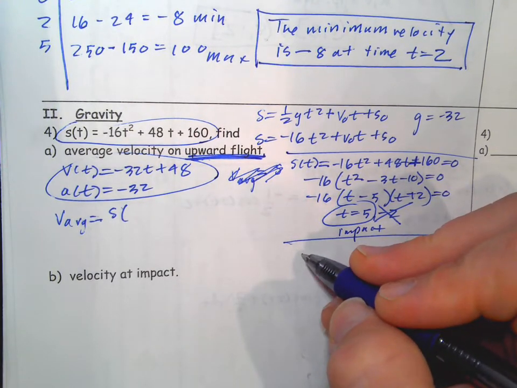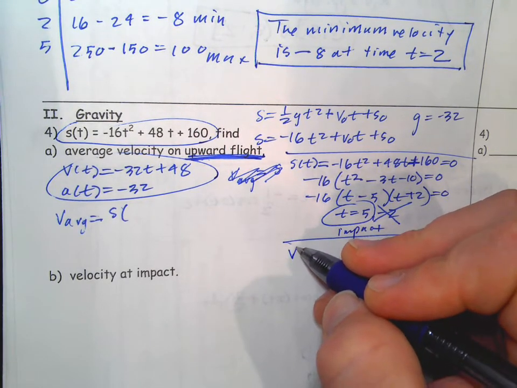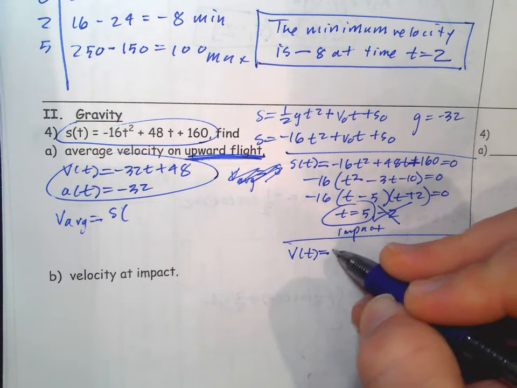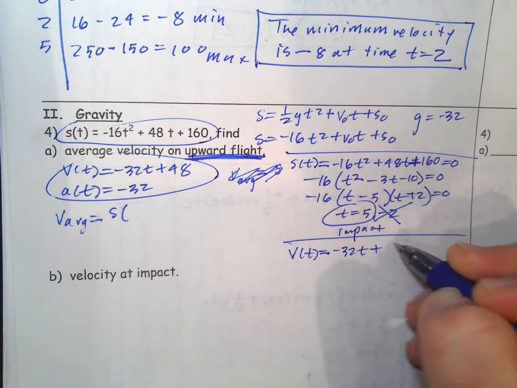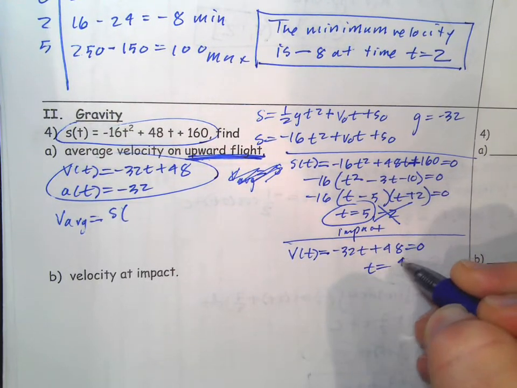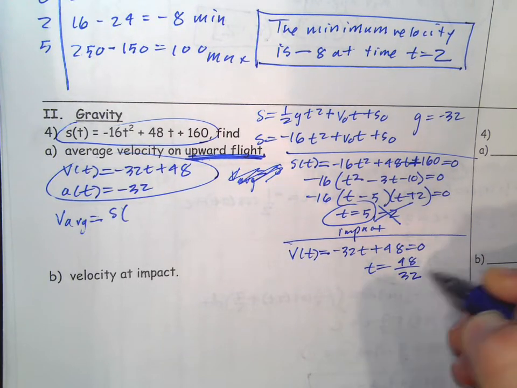So we got to find when the velocity equals 0. So velocity is negative 32t plus 48 equals 0. t equals 48 over 32, 3 over 2. So this is your critical point.